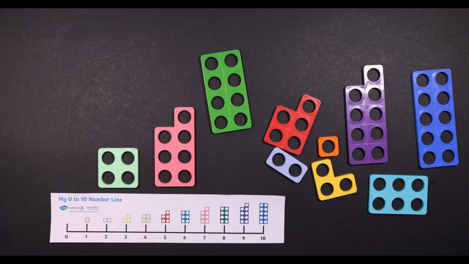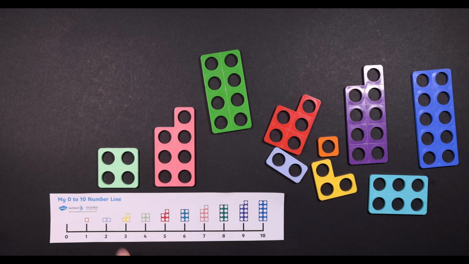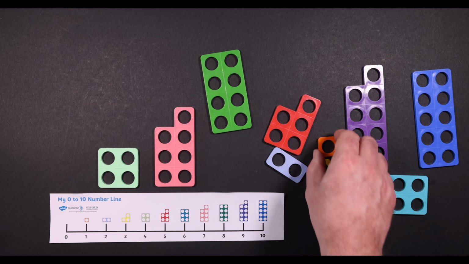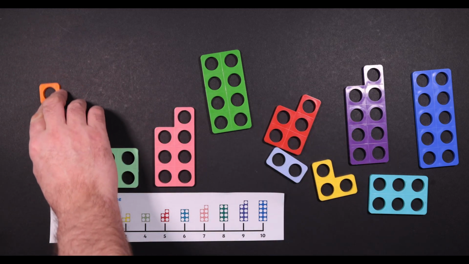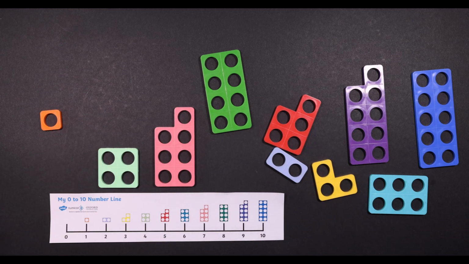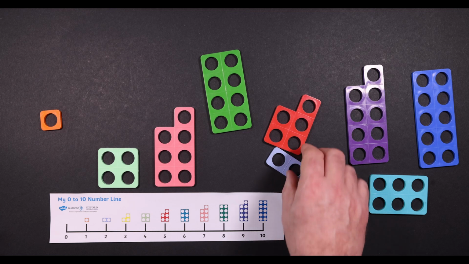If you have Numicon, you can get your child to order the Numicon from 1 up to 5 and then 1 up to 10. You might need to have the number line with you, the Numicon number line, just in case they need that help. So can you start with 1? Okay. What is 1 more than 1? Hopefully they'll remember 2.